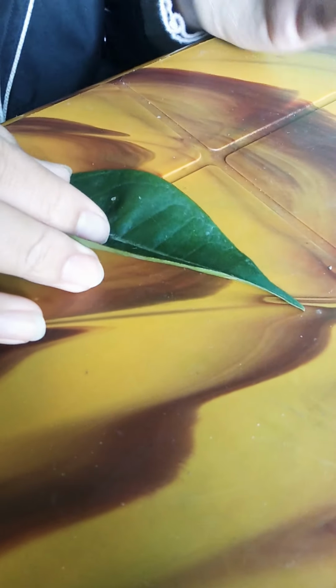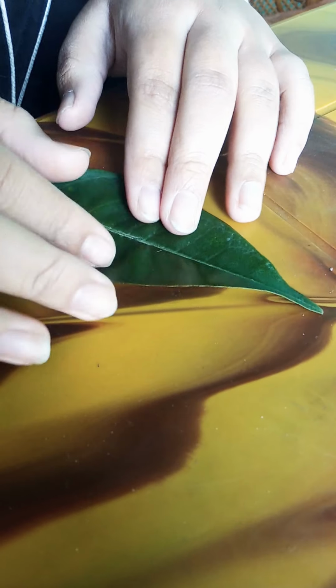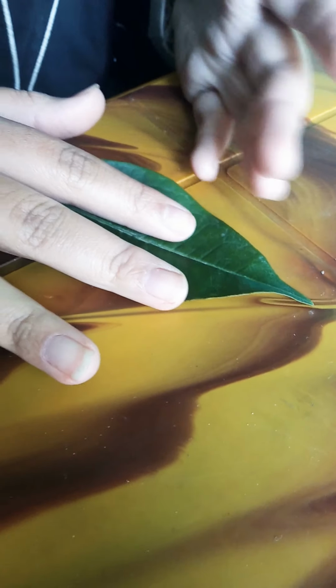Another piece of information: in every leaf, all types of leaves, there are stomata present, which are the tiny openings of the leaves from which they take in air and throw out air, and also throw out some water which is not needed. Those stomata are so small that they can be seen only with microscopes. They cannot be seen with our naked eyes.